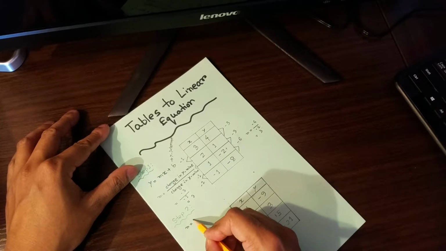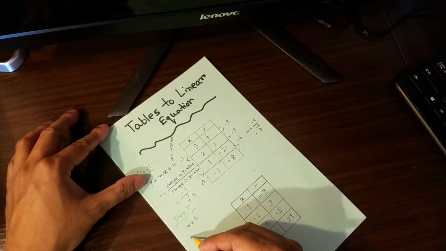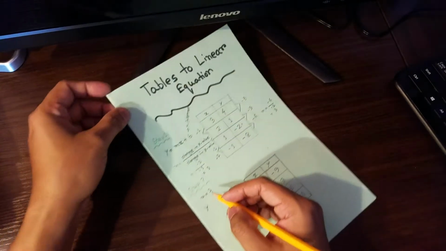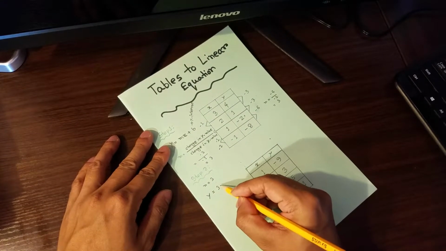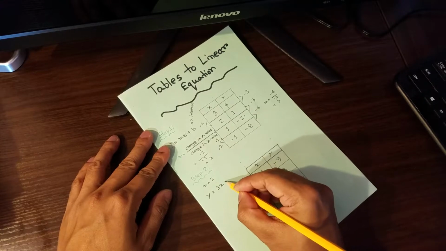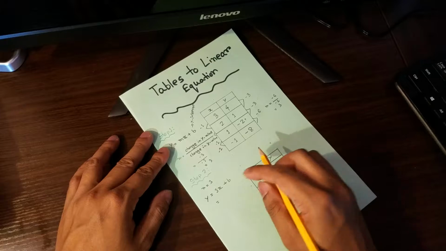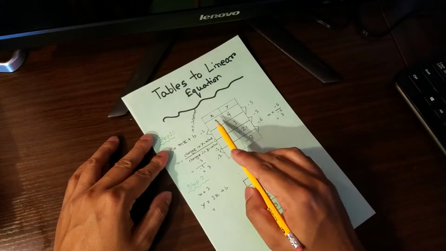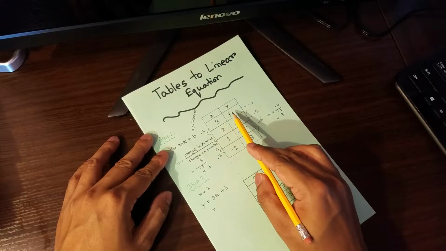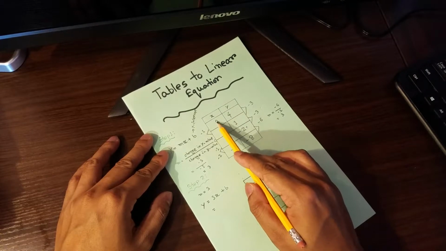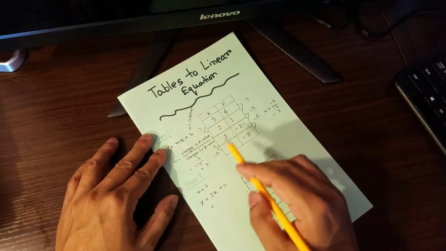Second step, now I have to find what is my b. So let's write this equation: y equals m, which is 3, x plus b. Now what is my x? Remember, your x and y values are given, right? So we can pick any pair, so that when x is 3, your y must be 4. So let's work with this one.